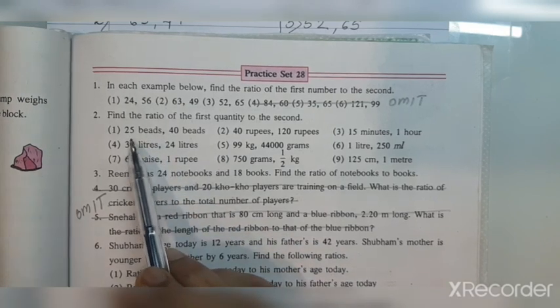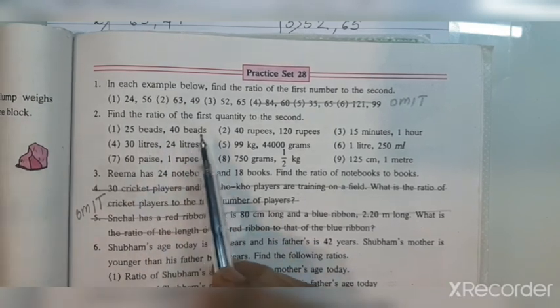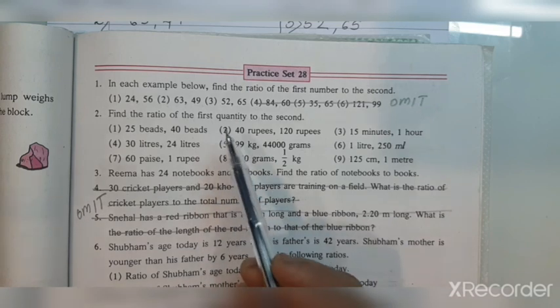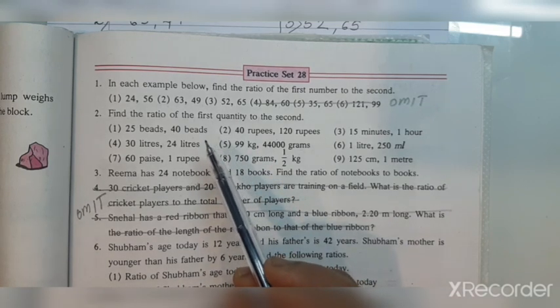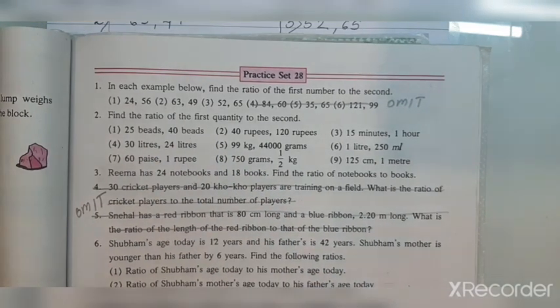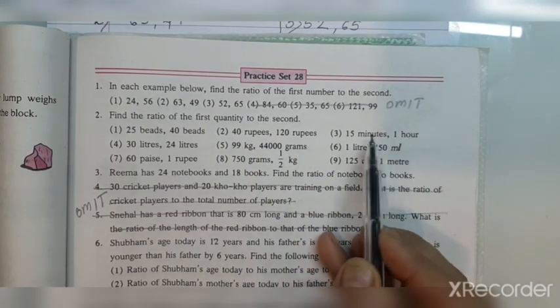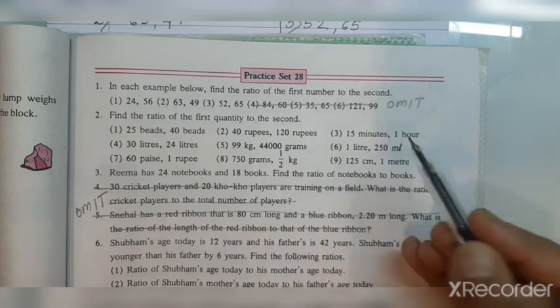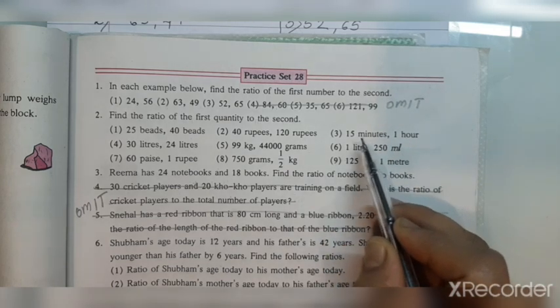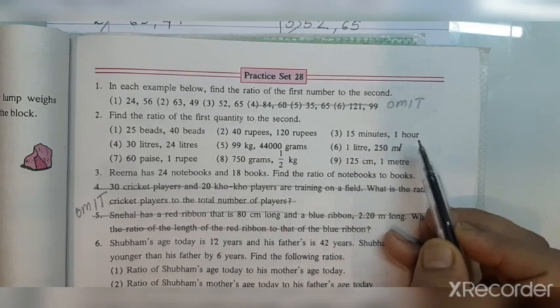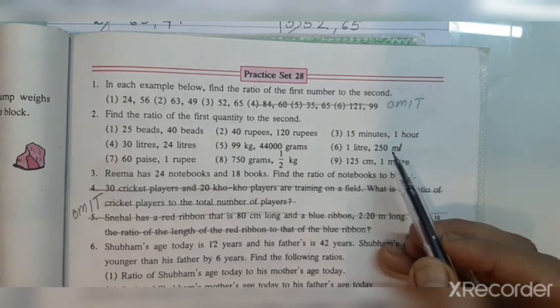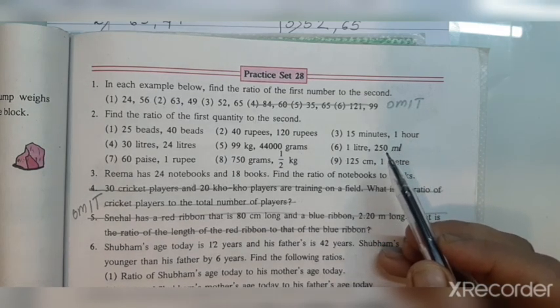Like for example, first one, they have given beads. So in my last video, as I told, when we are comparing, the quantity should be of the same kind. Okay, that is beads and beads. Okay, rupees and rupees, minutes and hours. Now if you see in the third sum, they have asked us to compare 15 minutes and 1 hour, which is not possible. We have to convert them to the same unit.